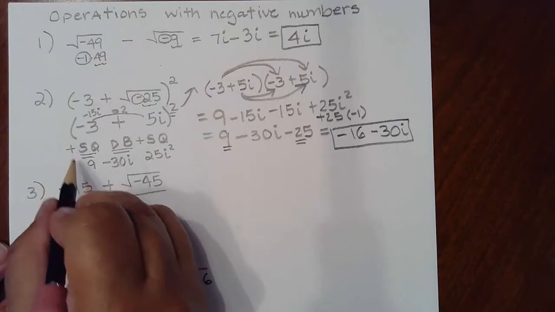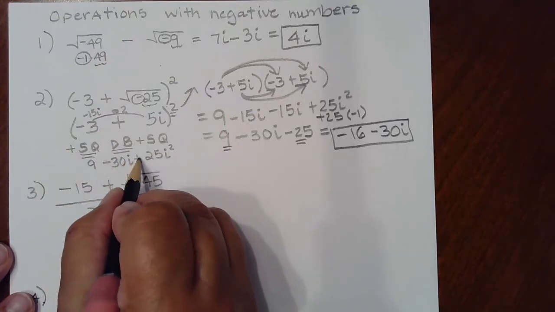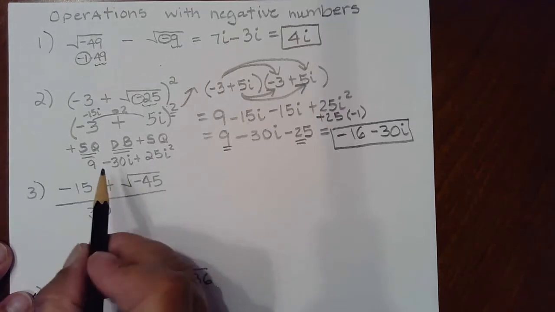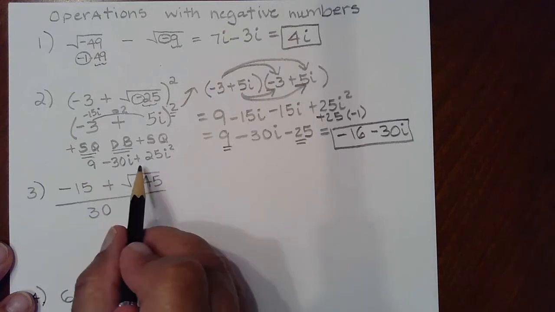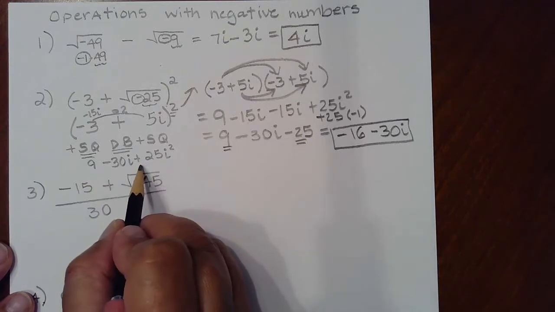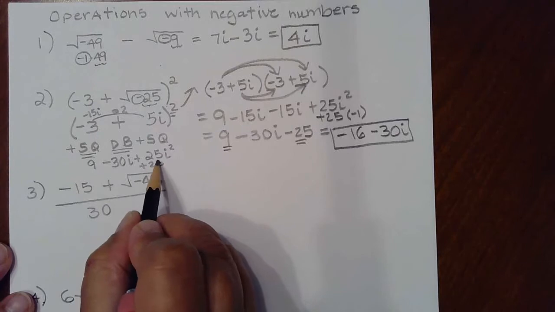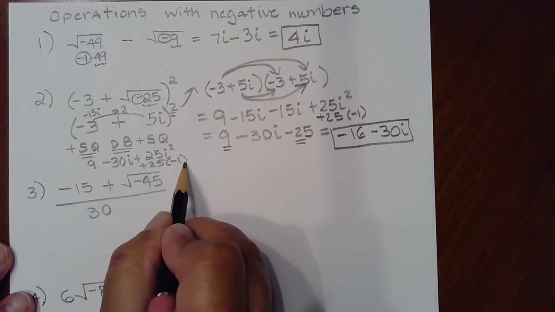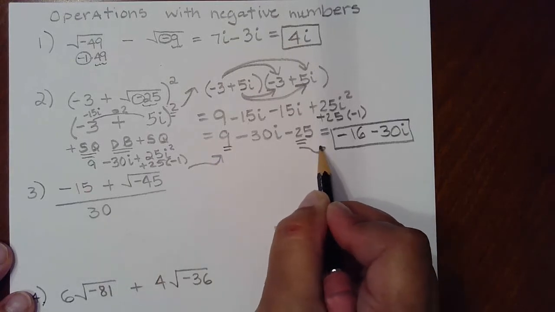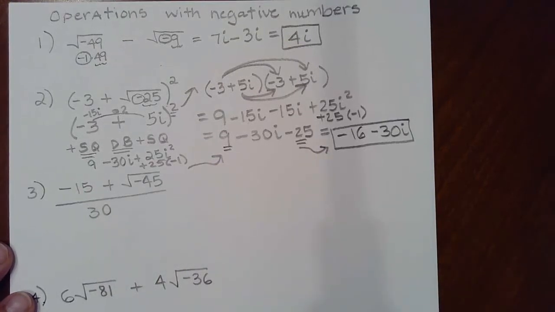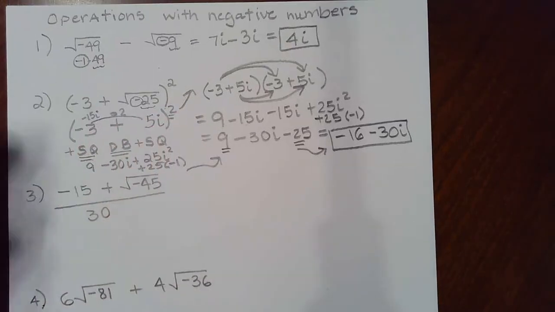Remember, the front square is positive, back square is positive. And you see that you have the same terms, a 9, a negative 30I, and this would be the negative 25. I mean, it would be positive 25, but by the time you multiply it by what I squared is equal to, you write into this, and then that turns into that. So you get the same answer, but with fewer steps. So I just wanted to point out that shortcut to you as well. You can use that whenever you're squaring a binomial.